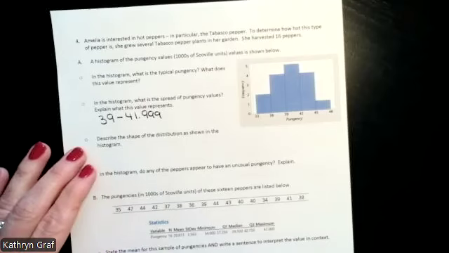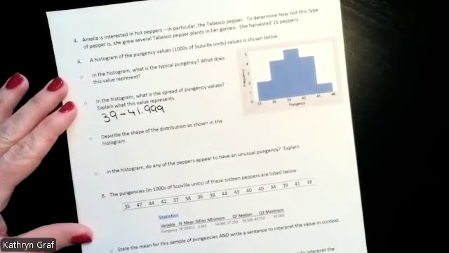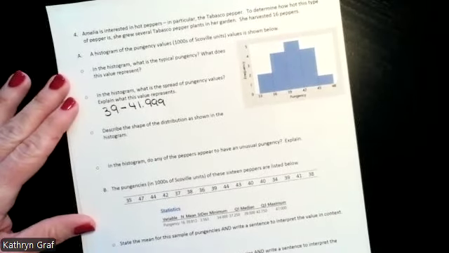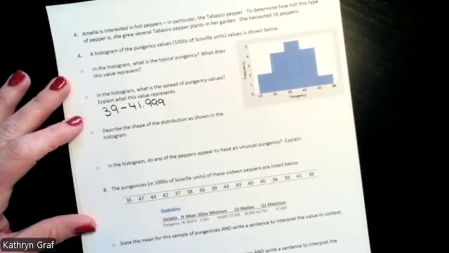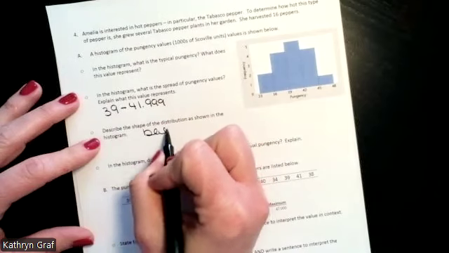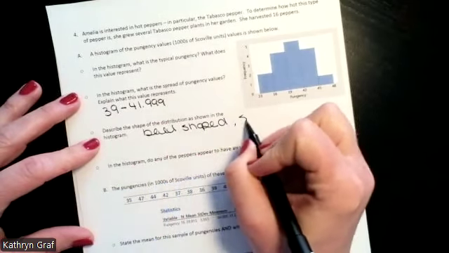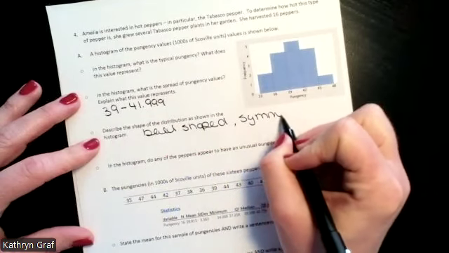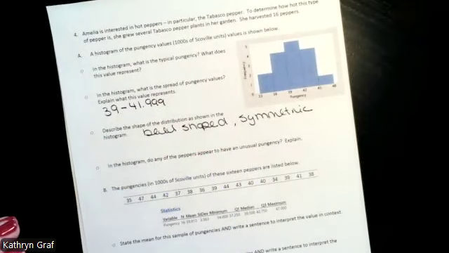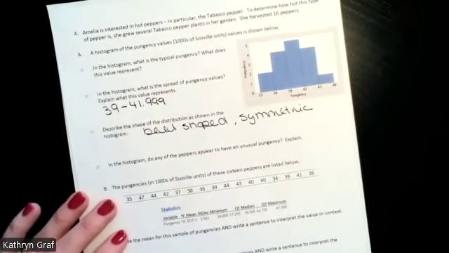Describe the shape of the distribution as shown in the histogram. So we could say it's bell-shaped. It appears to be symmetric. Remember, if something's symmetric, it doesn't have to be perfectly symmetric for us to say that it's symmetric.